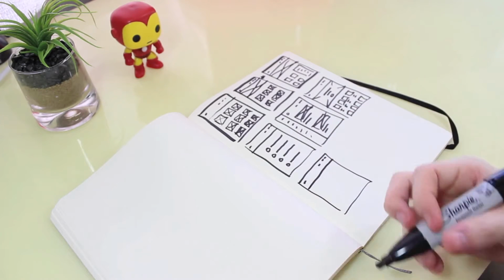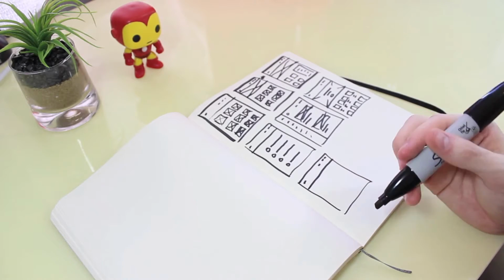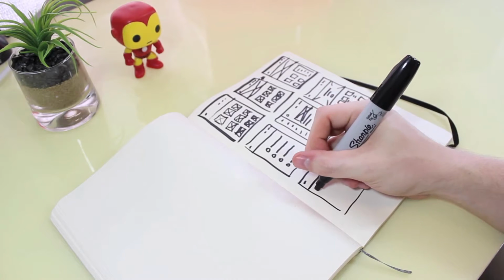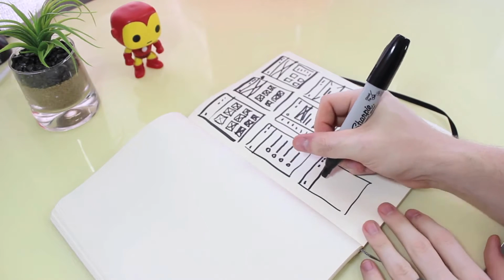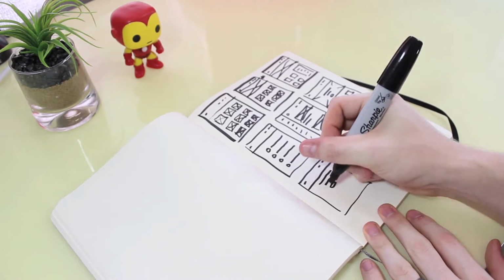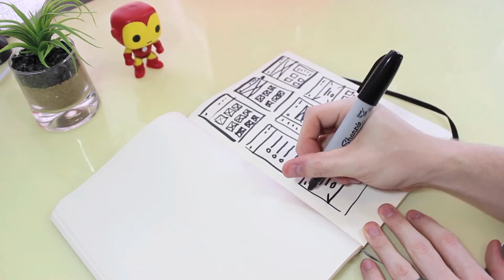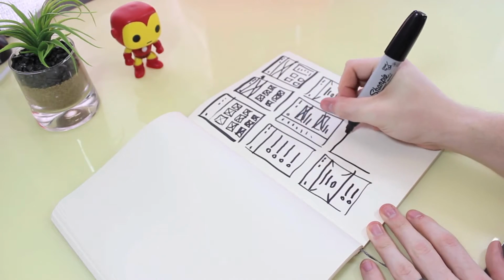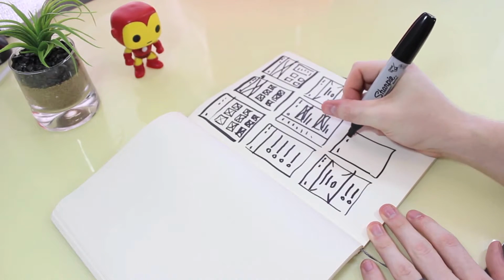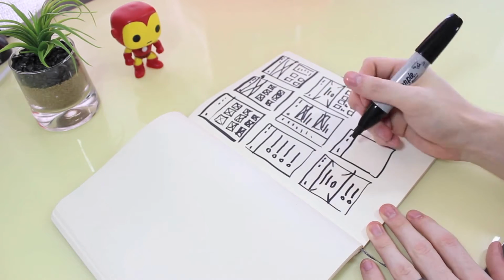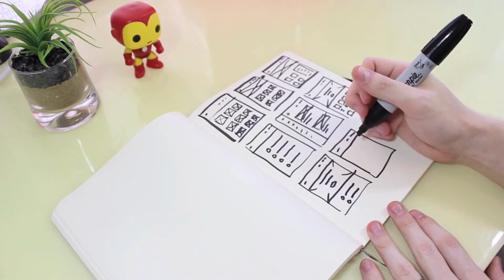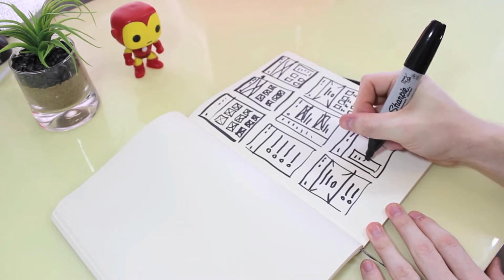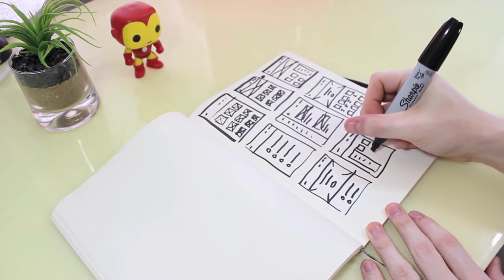So again, the idea here is just to get out as many ideas as you can. Don't worry about right or wrong at this point. Just sketch until you can sketch no longer. So let's try the same thing as we had before, but maybe we do a single column instead. Maybe we don't want the banner at all, and we just do maybe a left sidebar with the podcasts.